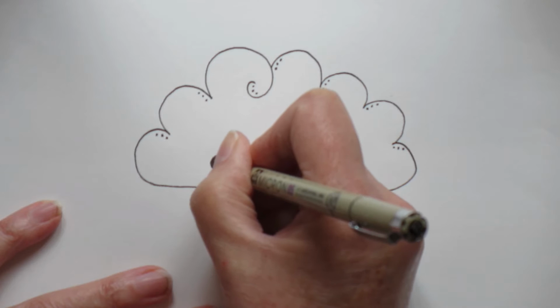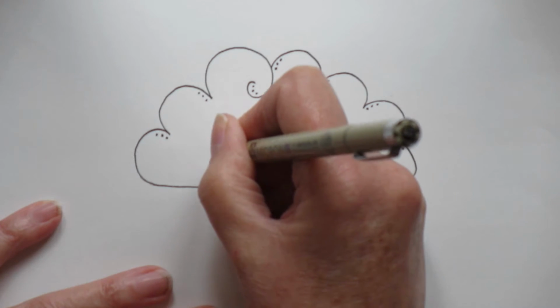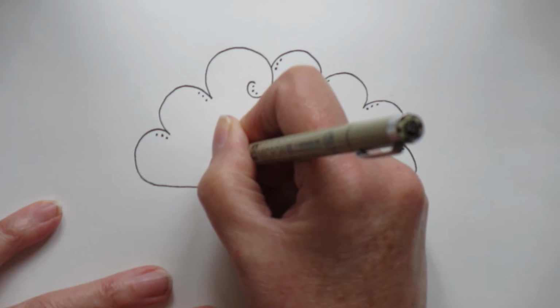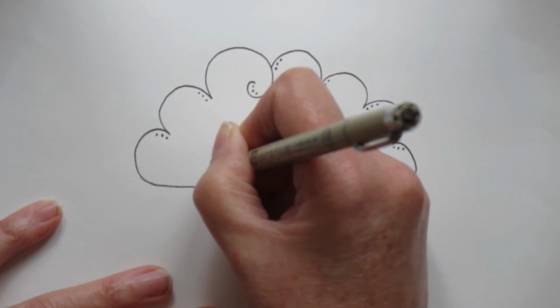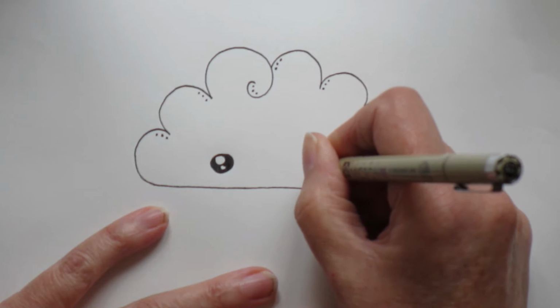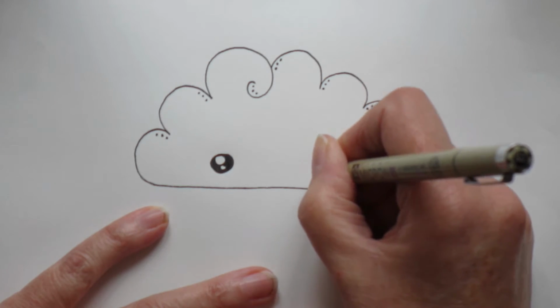And again, you can see that I'm just taking my time. I don't want to do this too fast because I don't want to go over the lines that I've drawn. I want to make sure that it's really neat. And so drawing should be relaxing. This is not something that you should be really stressed over. You should just really enjoy doing. So I'm just going to fill in this eye here.